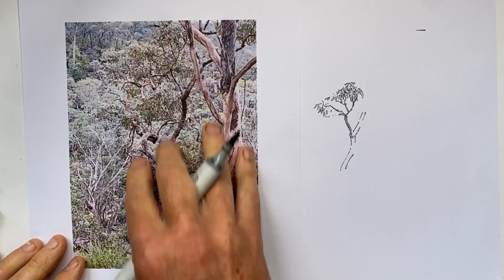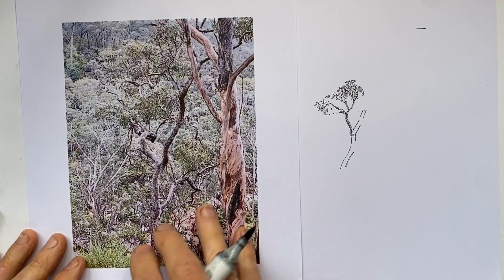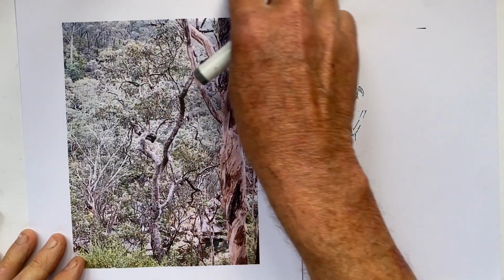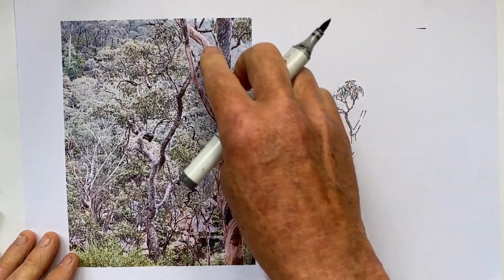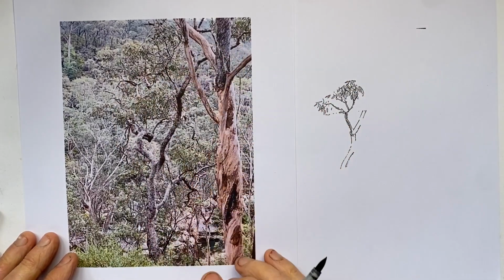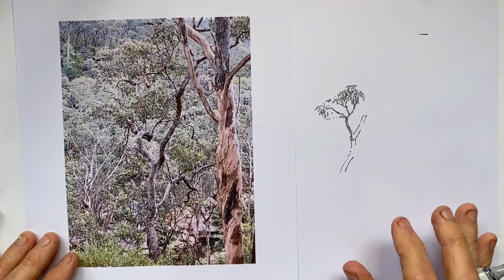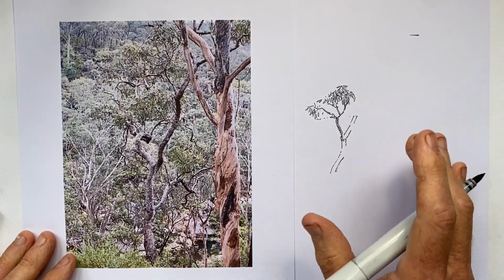Now, here's the bottom two thirds of the tree. And in fact, it extends further up and to the right. But this is a good sense of the branching without it all getting too small. And this was my first pause point.